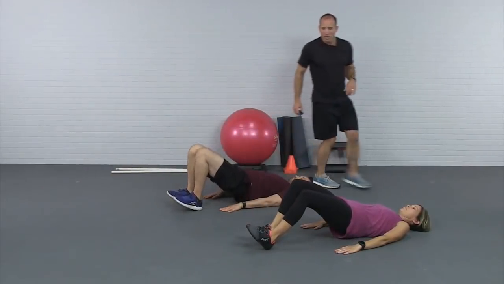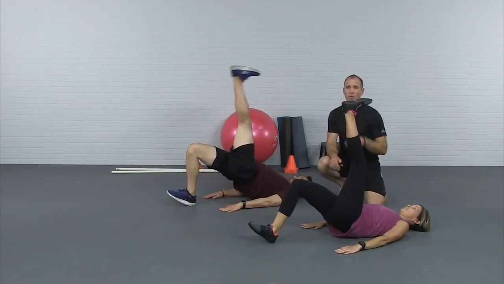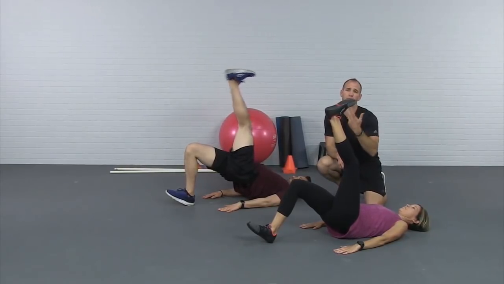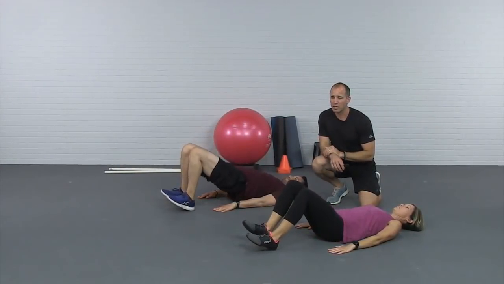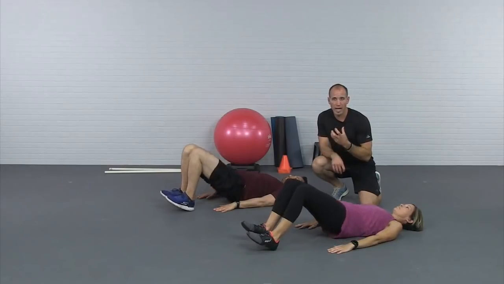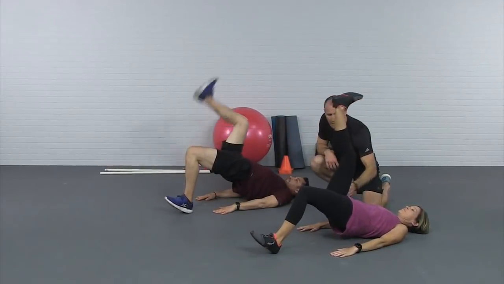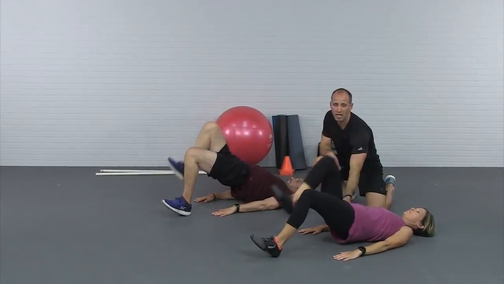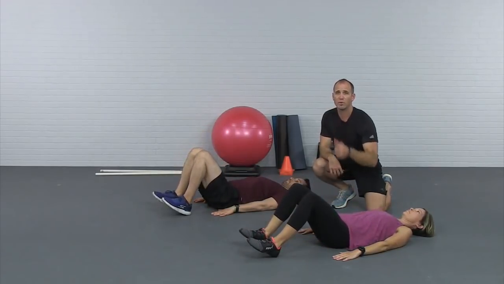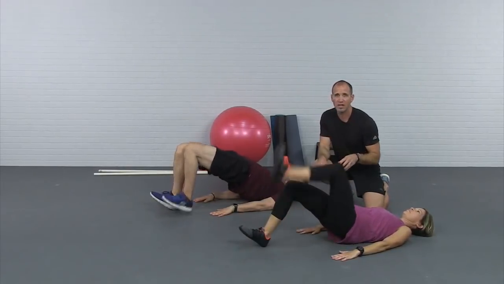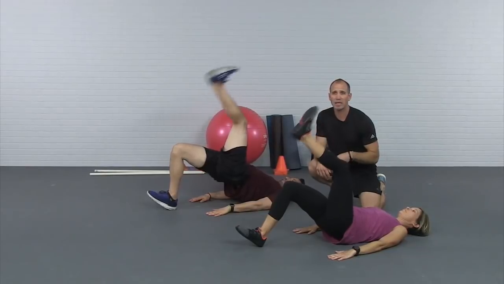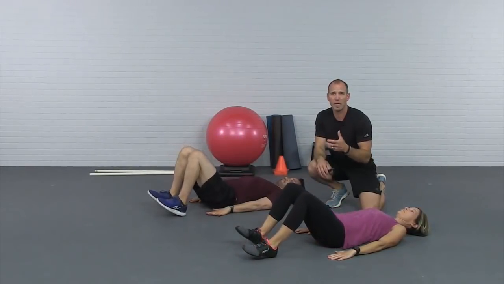There we go. Now, I've already advanced them from going two feet on the ground up to a single leg. It's important that in order for me to do that, I have to make sure that the abs are still staying engaged, that the lumbar spine is still stable, and that their hips are getting full range of motion. Because if we're losing any of that quality, then we regress right back down. There's no point in advancing just to make it harder.